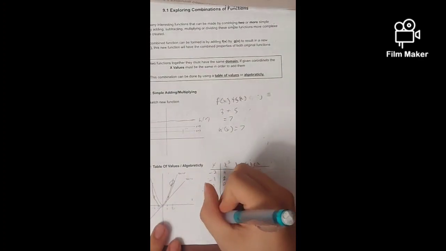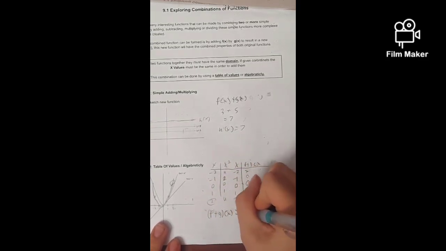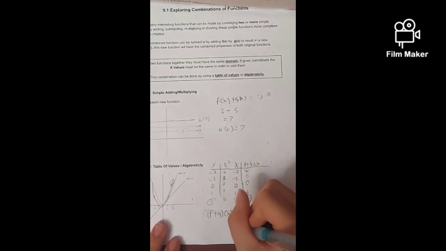Algebraically is just as easy. All you have to do is realize that f plus g of x is equal to adding the two functions together, which is x squared plus x, which when factored out is x multiplied by x plus 1, and then you could use 2 as an example. It's 2 times 2 plus 1, and it's equal to 2 multiplied by 3, and this is equal to 6, which is the new coordinate of your new function right here. So that's how you solve the combination of functions using algebra and the table of values.